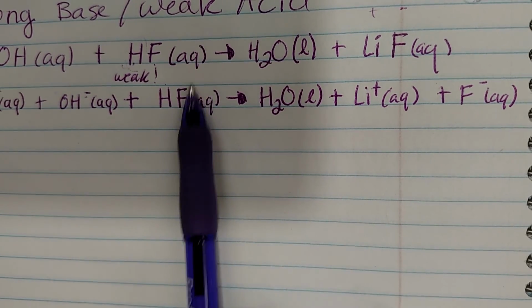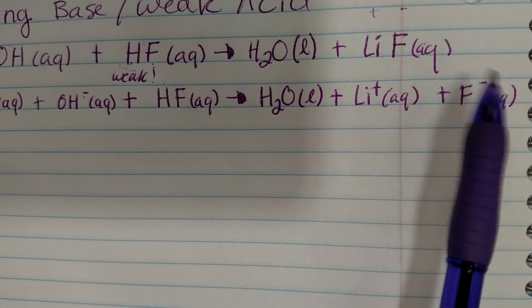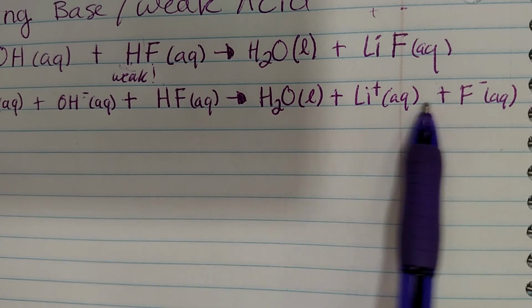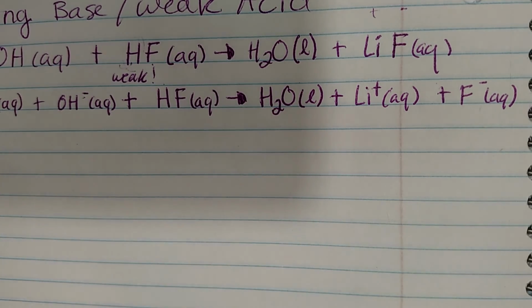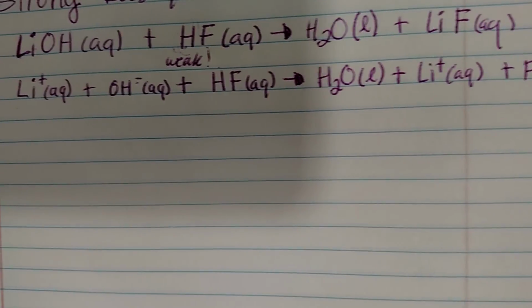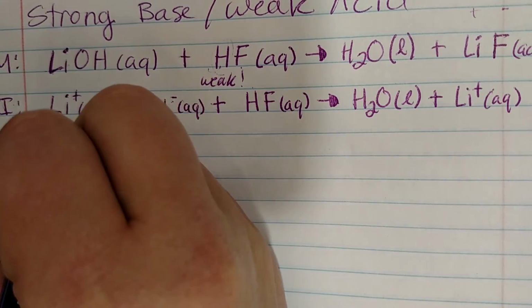We've got this fluoride, it's aqueous, and we've got this fluoride, it's aqueous, but one of them is trapped in a compound and one of them is an ion. We can't cross that out. They both have to be exactly the same. So we're going to leave out lithium and bring down everything else.